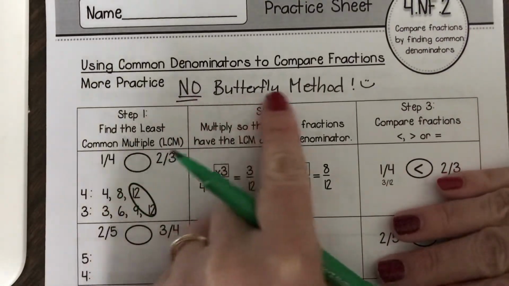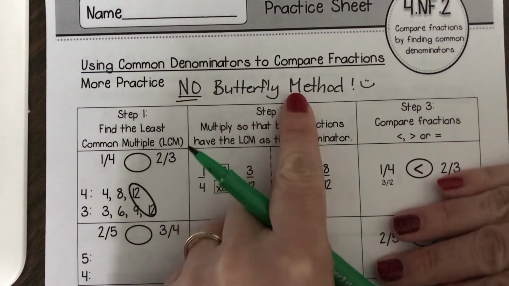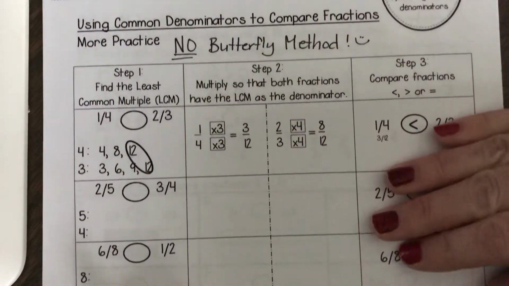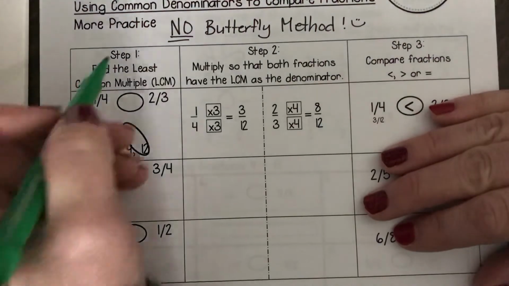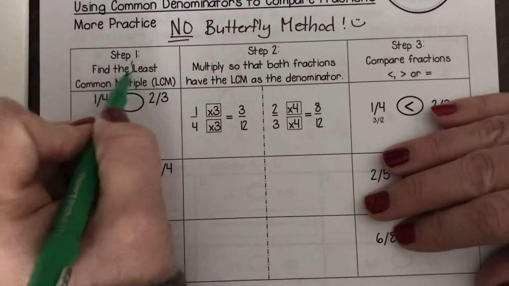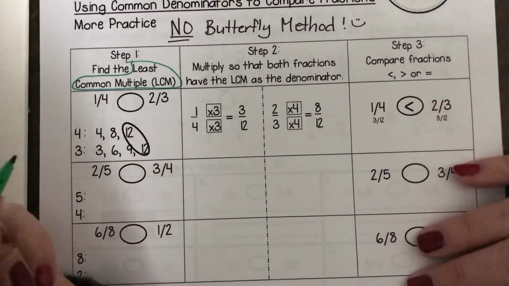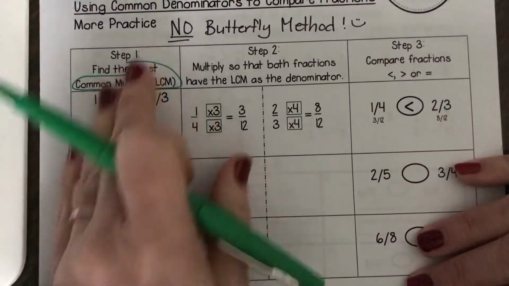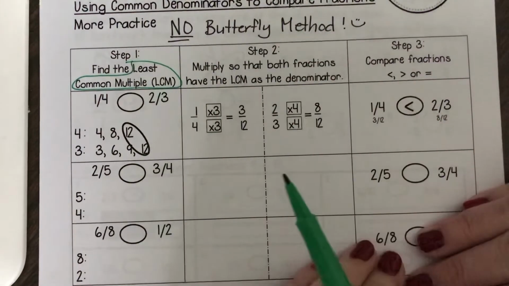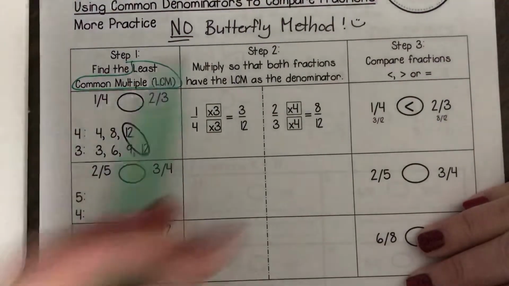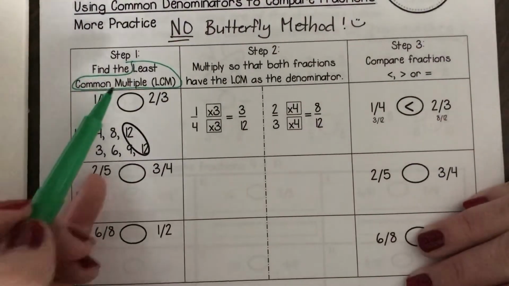Again, we are still not using that butterfly method just yet. And this might remind you of back in high school where you had to find the least common multiple of things, also known as the LCM. This one actually has all of the steps set out for you right here so you can refresh your memory since it's been a hot minute.